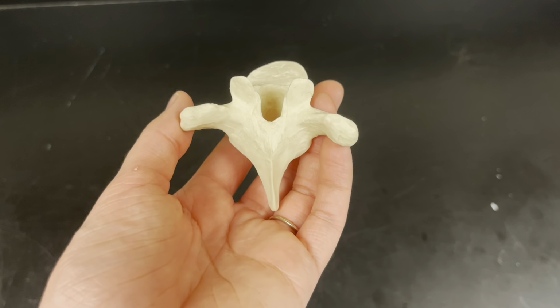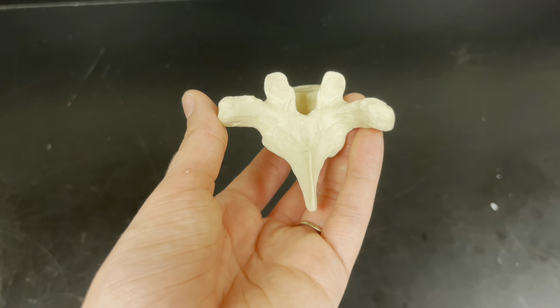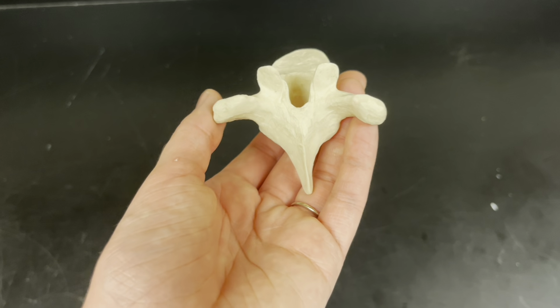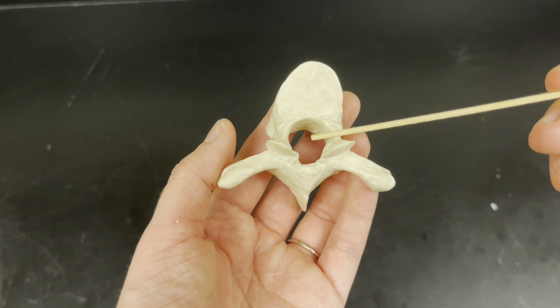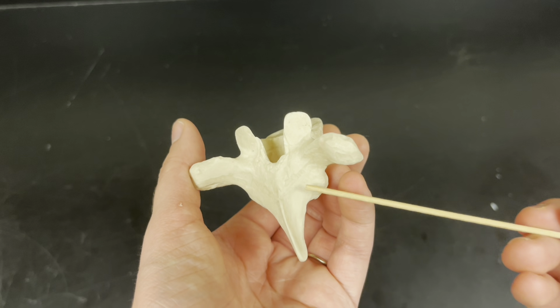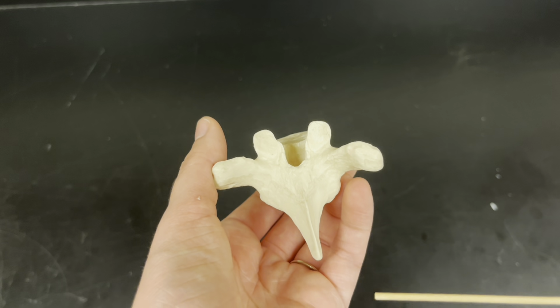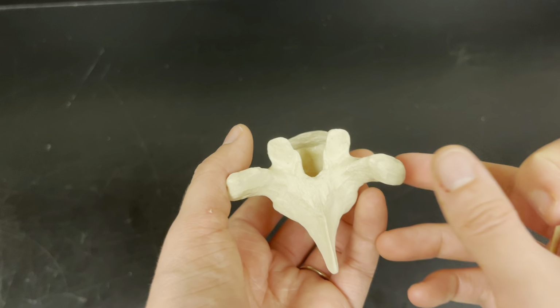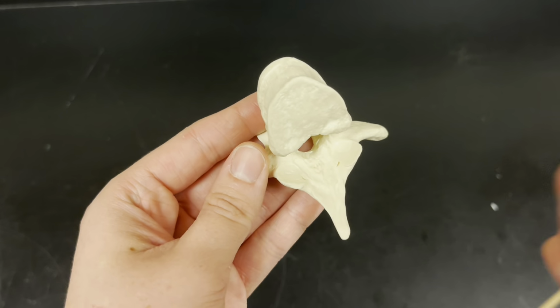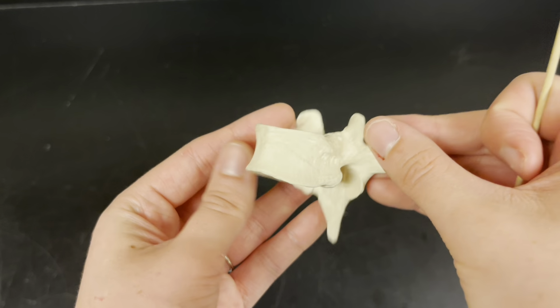Next, let's go ahead and move on to talking about a thoracic vertebra. Now, a lot of these names are going to sound familiar, but some of the positions might have changed. We have the body, vertebral foramen, spinous process, lamina, transverse process, superior articular facet, superior articular process, inferior articular process.